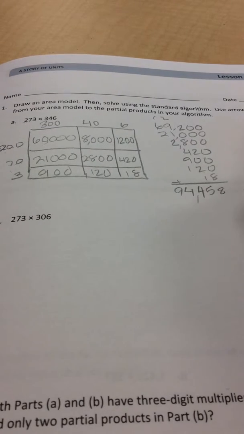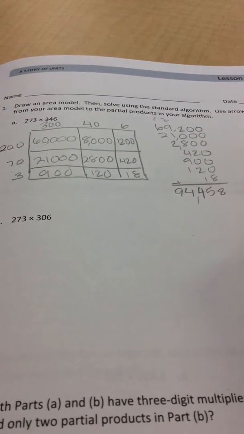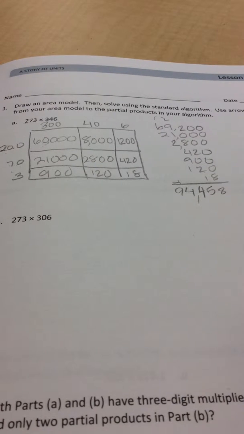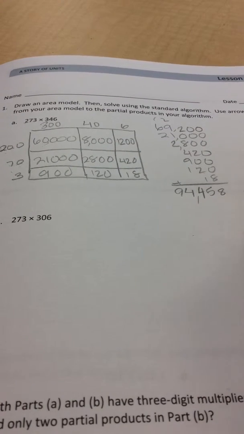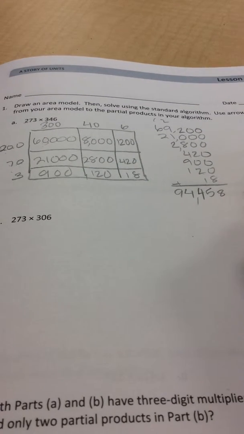So if we have 3 times 6 is 18, 6 times 7 is 42, plus 1 is 43, 6 times 2 is 12, plus 4 is 16. And then we add a 0 here to show that we are now multiplying by 40 and not 4. This is something that a lot of the students are forgetting. So 4 times 3 is 12, so we have a 12 there. 4 times 7 is 28, plus 1 is 29. 4 times 2 is 8, plus 2 is 10.